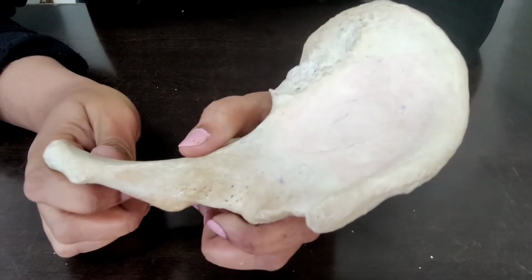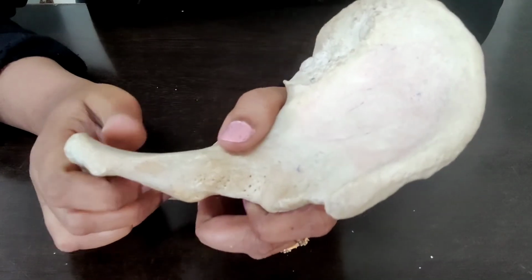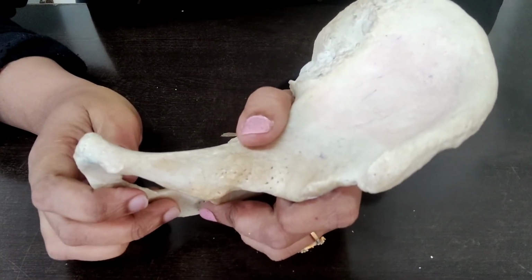So in the next video, I will be coming up with the muscle attachments on the ilium and the rest of the part of this bone.